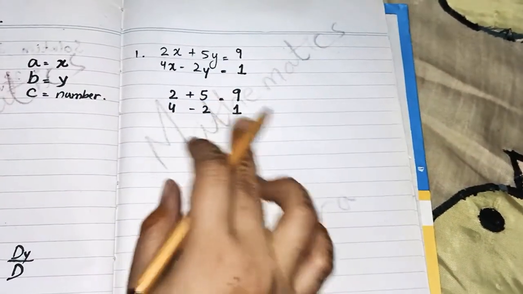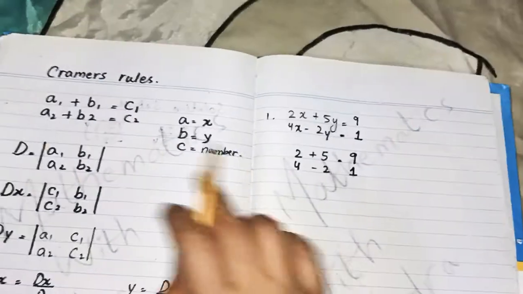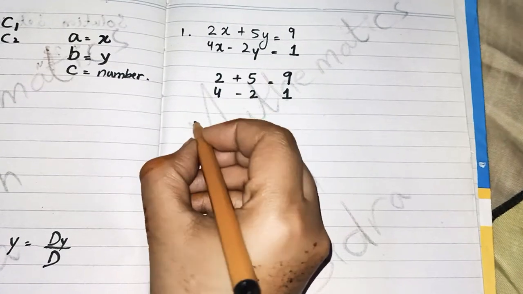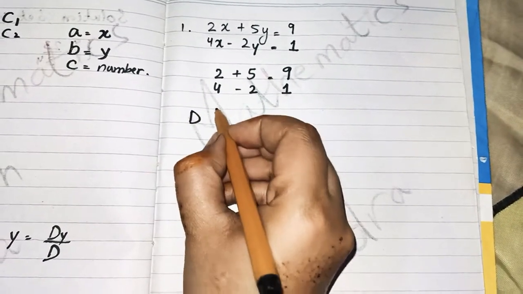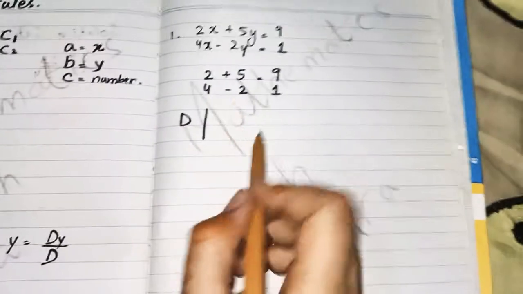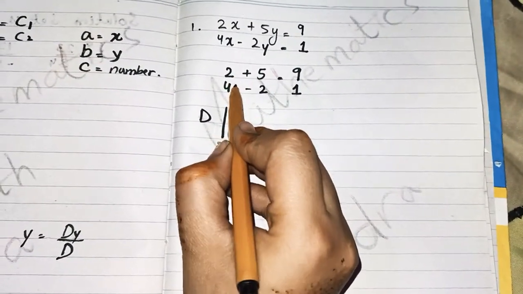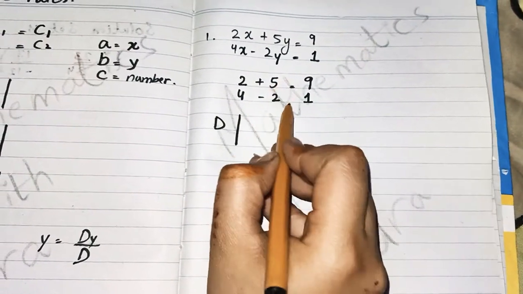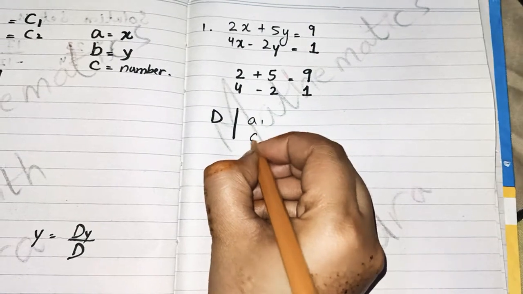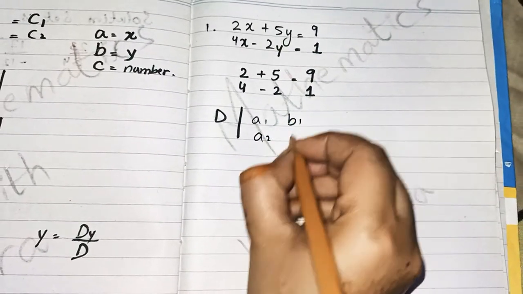Now let's solve this according to d, dx and dy. So the d is, here you can see A1, A2, B1, B2.